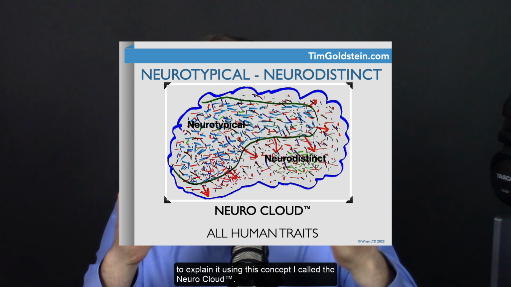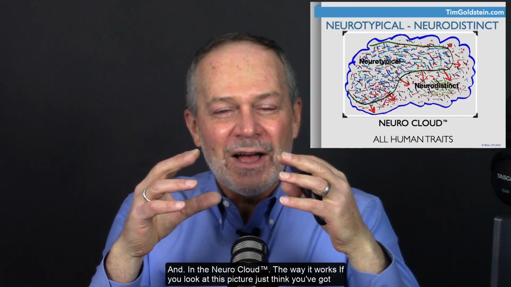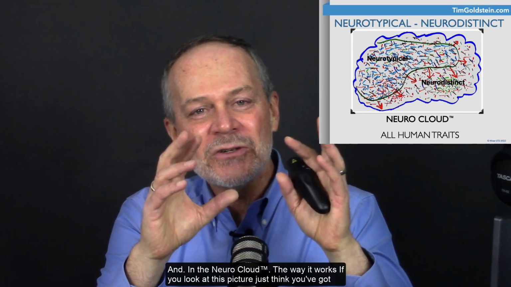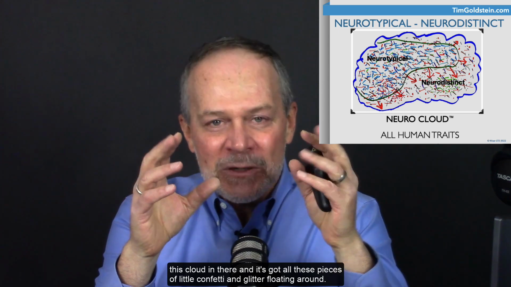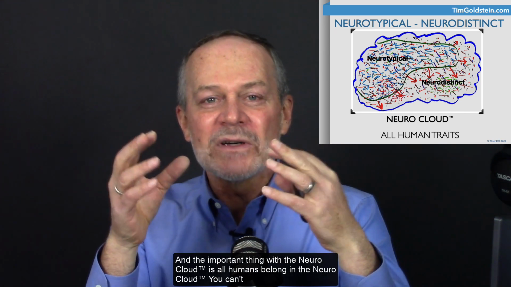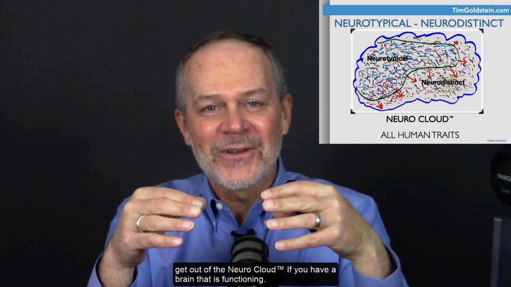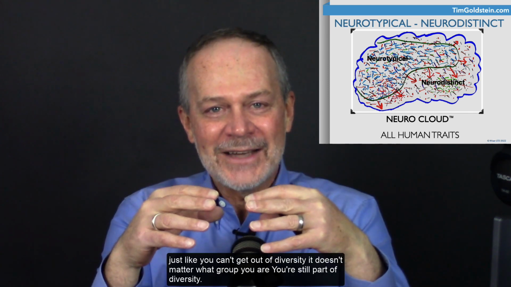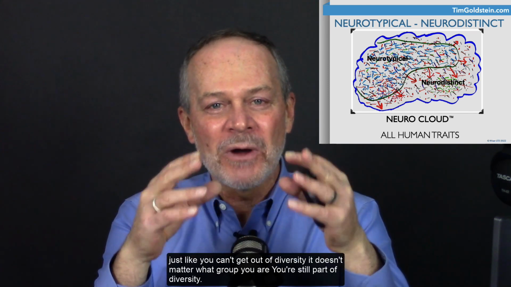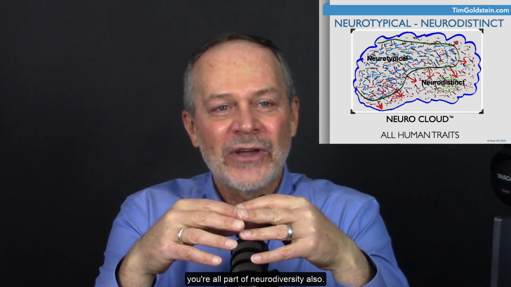I like to explain it using this concept I call the neurocloud. And in the neurocloud, the way it works, if you look at this picture, just think you've got this cloud there, and it's got all these pieces of little confetti and glitter floating around. And each one is representing a different way that a human can possibly perceive, process, and think. And the important thing with the neurocloud is all humans belong in the neurocloud. You can't get out of the neurocloud if you have a brain that is functioning. Just like you can't get out of diversity, it doesn't matter what group you are, you're still part of diversity. You're all part of neurodiversity also.